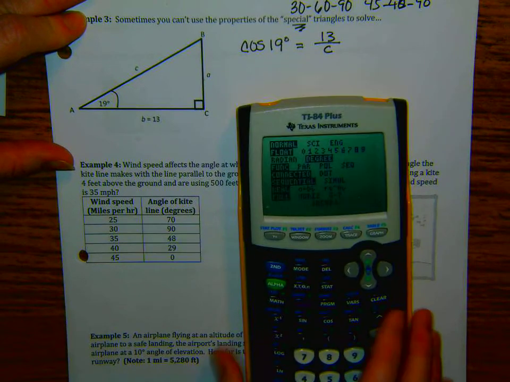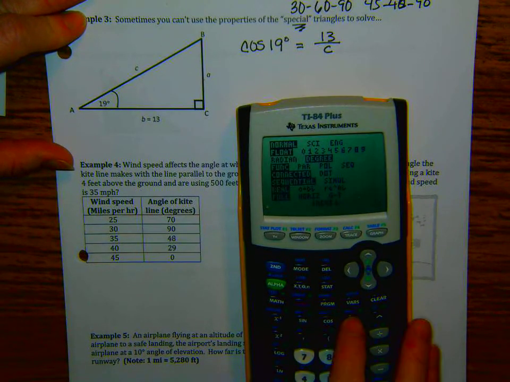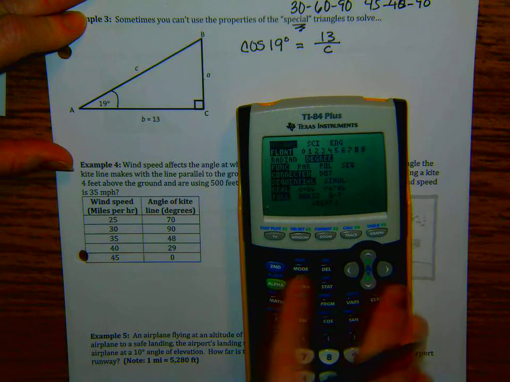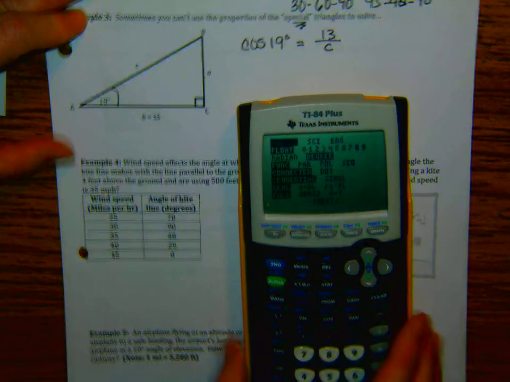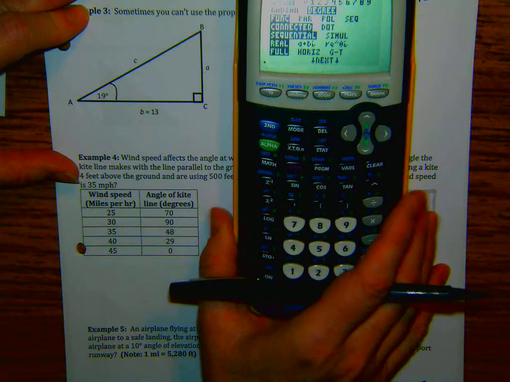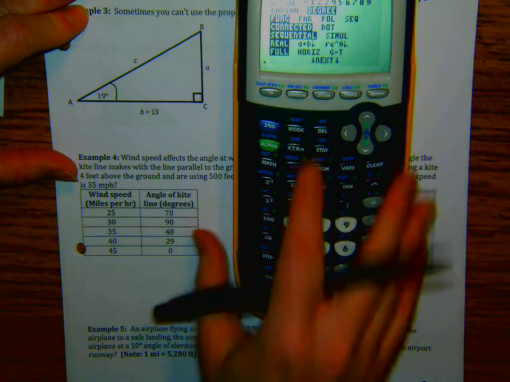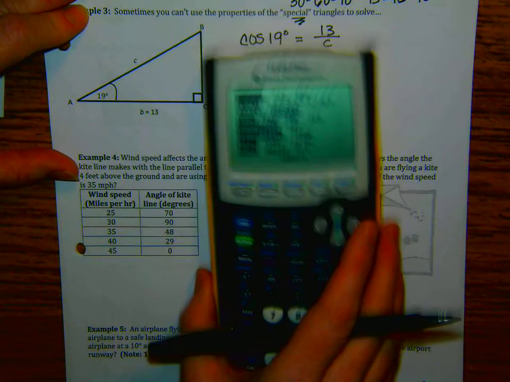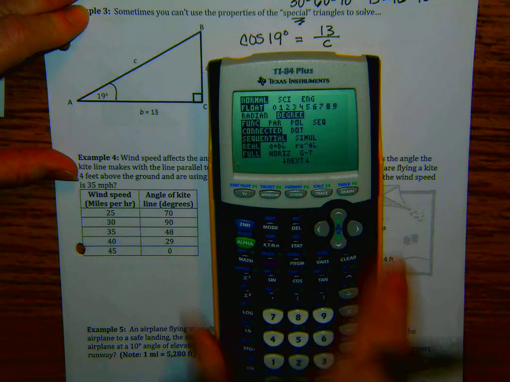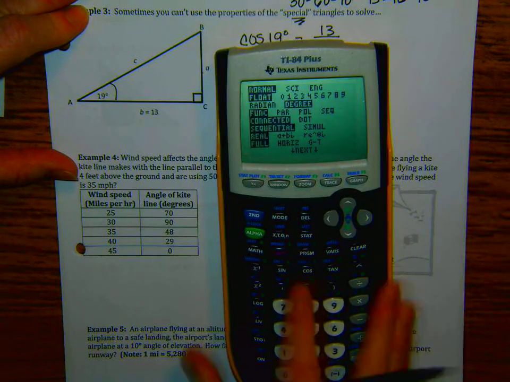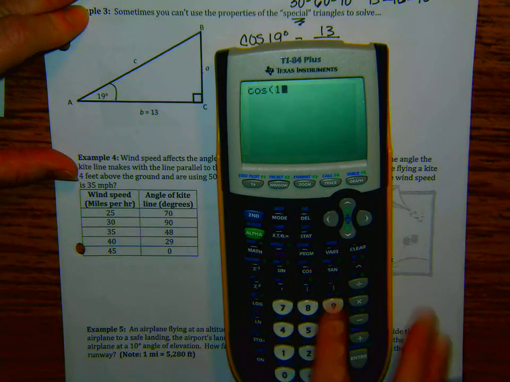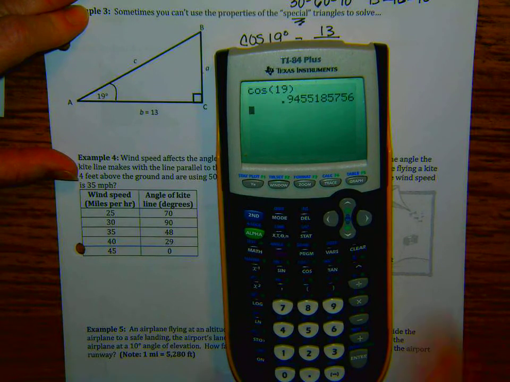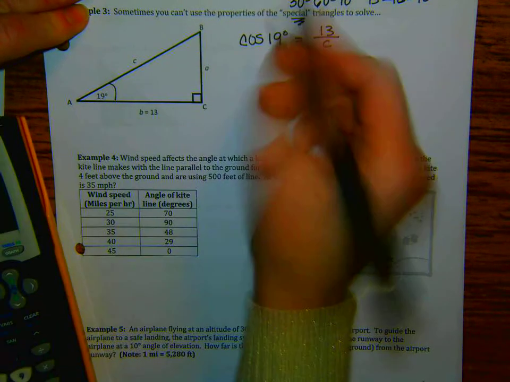Please hit the mode button on your calculator, which is right next to the blue second button. Hit mode, make sure it's in degree mode. Okay, now the cosine of 19 degrees gives me 0.9455.